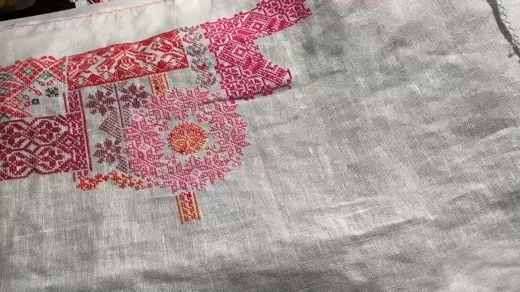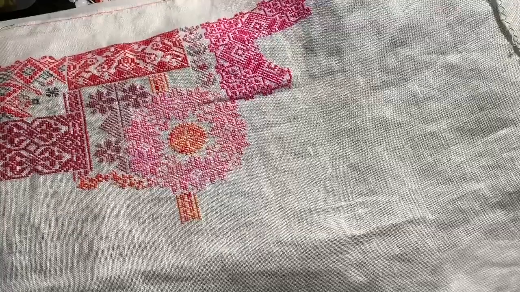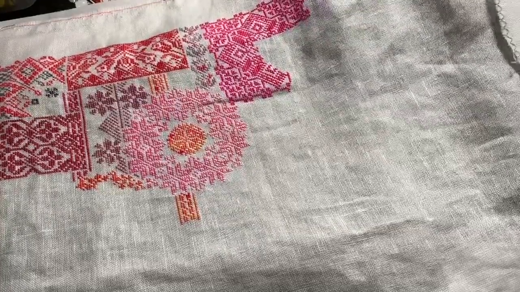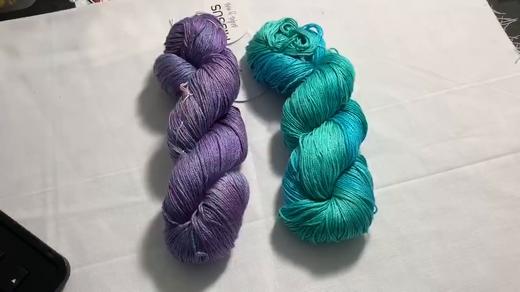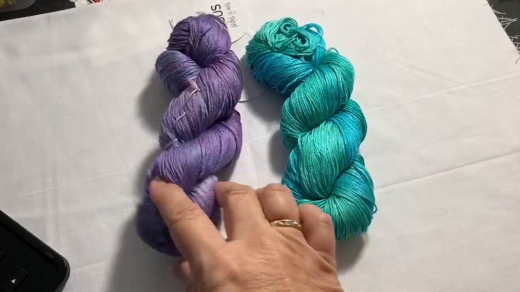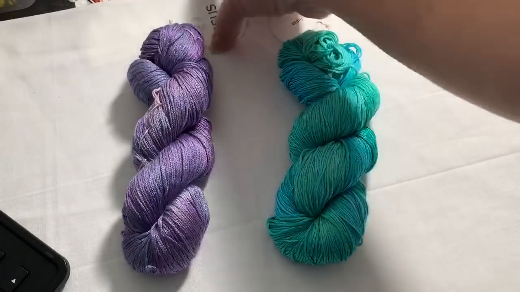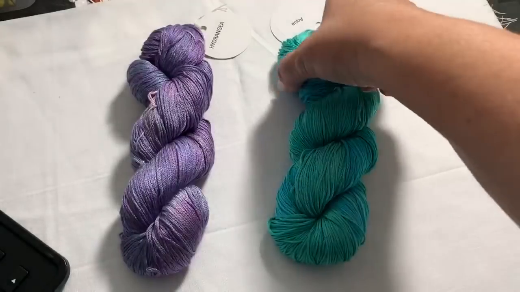All right, I'm going to roll these up, and then we're going to talk about cutting open one of the big skeins. So hold on. Okay, so I have 2 skeins of Mrs. Sadis's silk here in front of you. This one is the colorway Aqua, and this is the colorway Hydrangea.